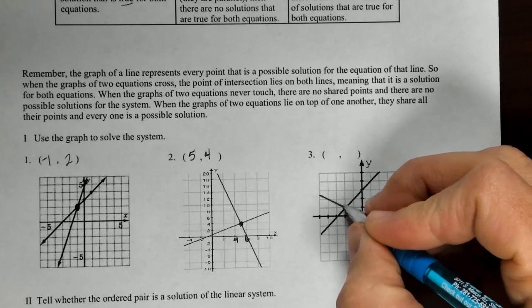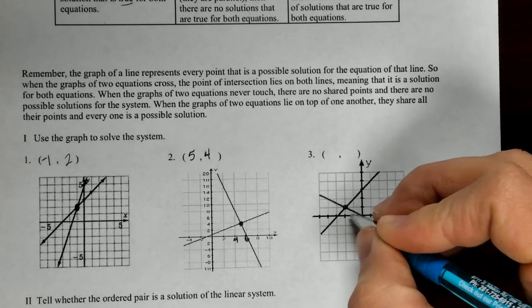Ryan, you got number 3. -2, 1. Absolutely. So I go over -2, I go up 1.